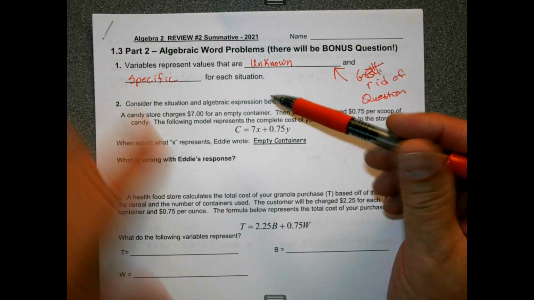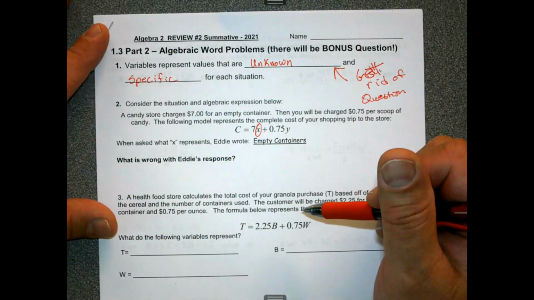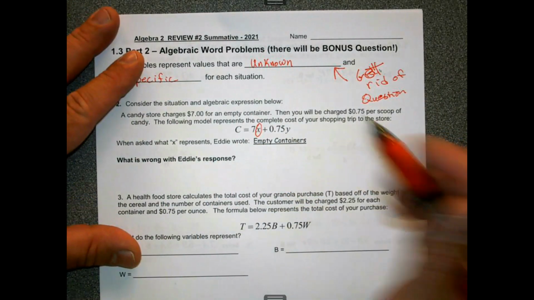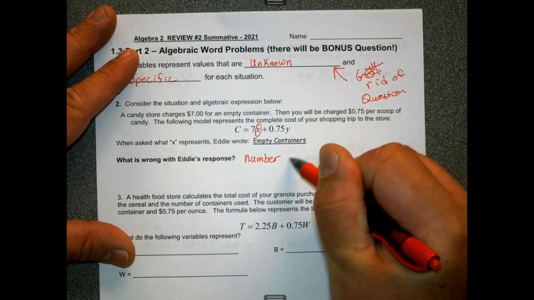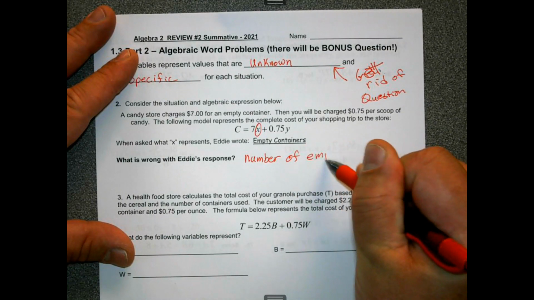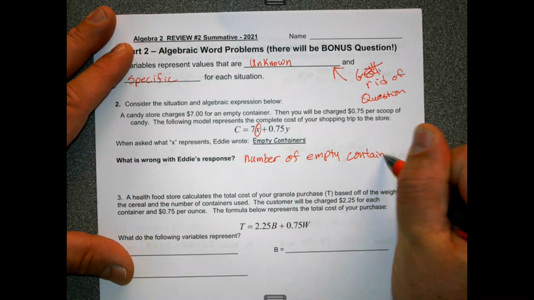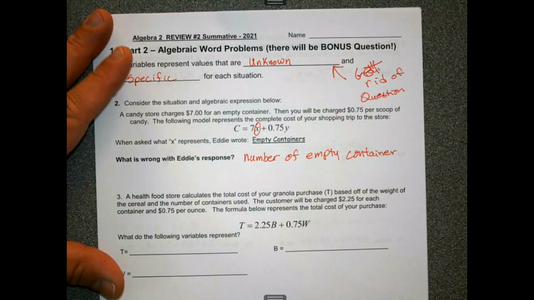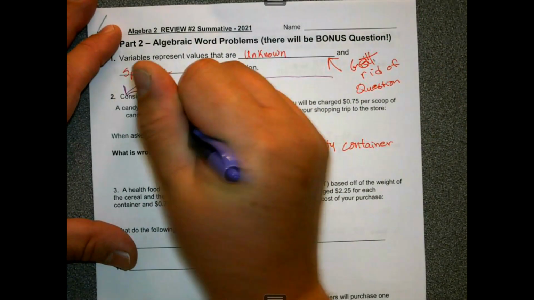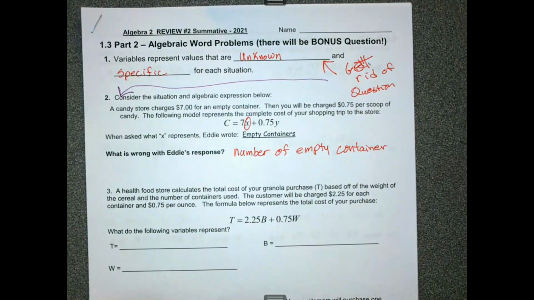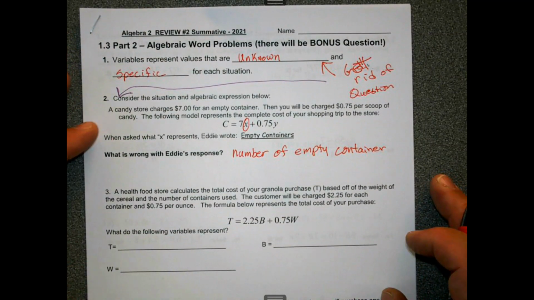Let's see. Empty containers are $7, so the x is empty containers. They're being technical here. It's actually the number of empty containers. So next year we're going to get rid of this question too. It's being anal. Okay, three.